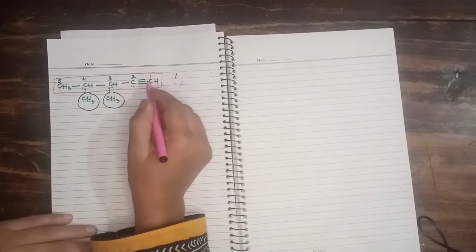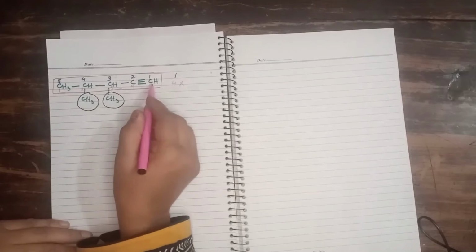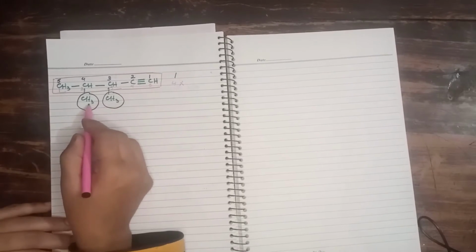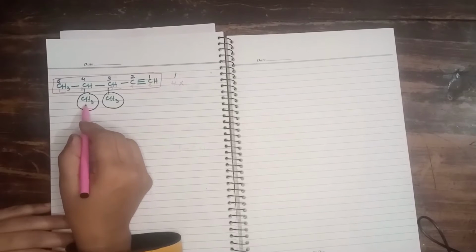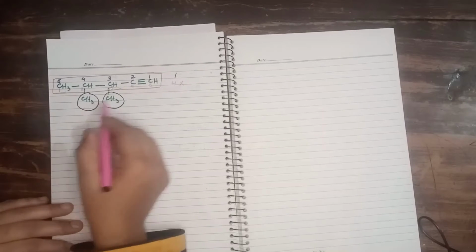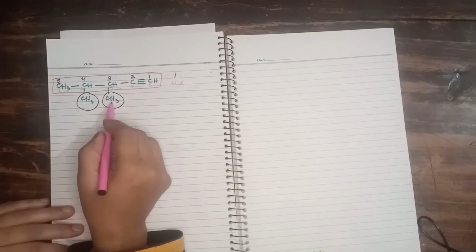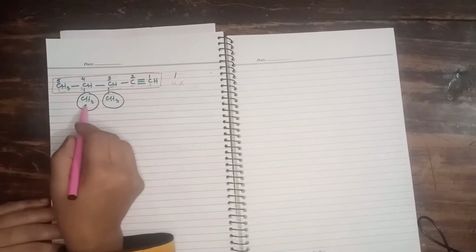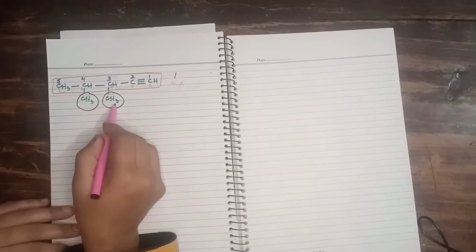Right, students? Now assign the IUPAC name to this molecule. In this molecule, you can notice we have alkyl radicals. Identify the radicals. This is a methyl radical, right? As well as this is also a methyl radical. So how many methyl radicals are there?